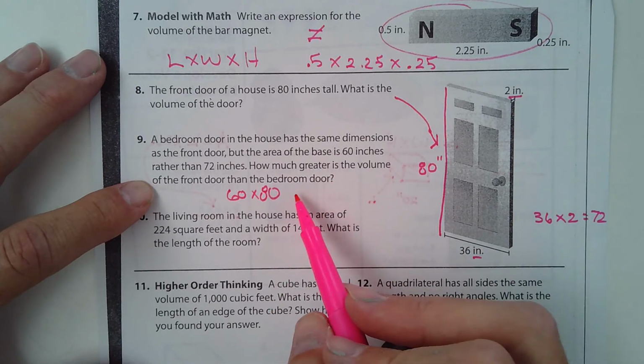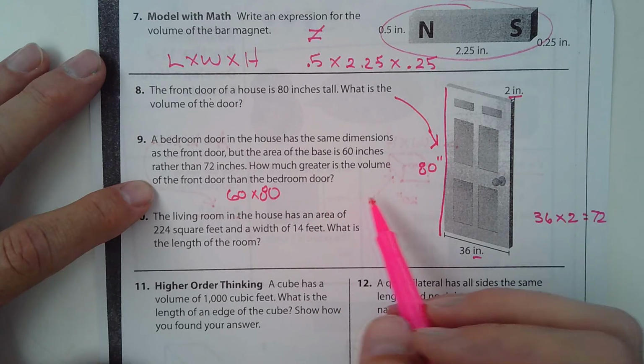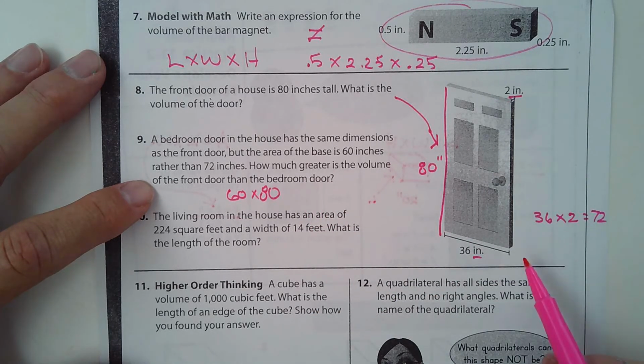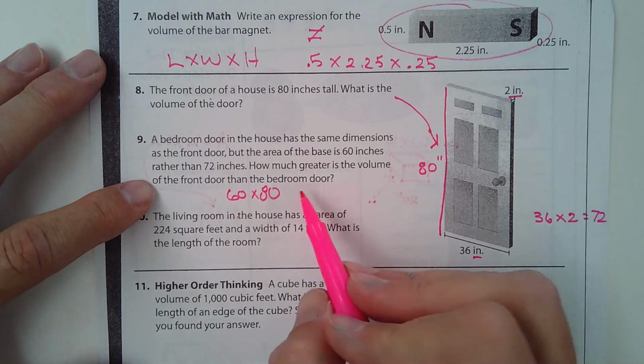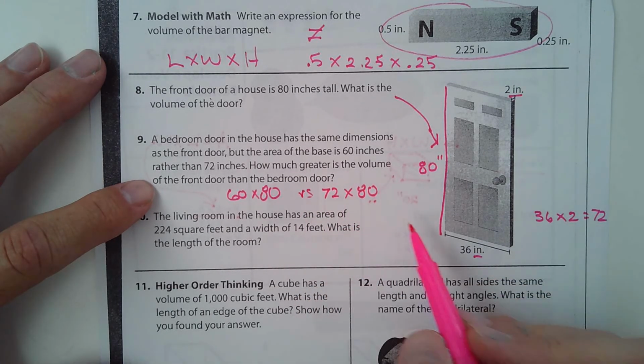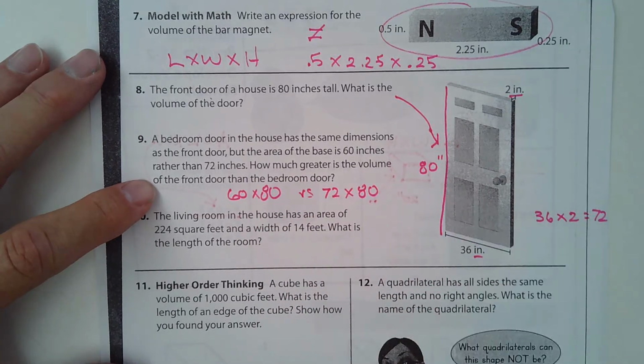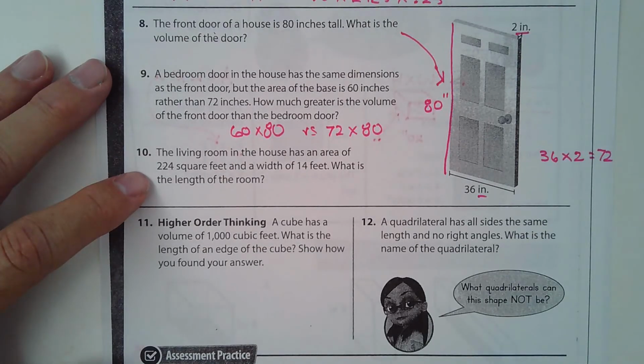Okay, number 8. The front door of a house is 80 inches tall. What's the volume of the door? I'm assuming they're talking about this door right here. So they're saying this is 80 inches. You should be able to figure out the volume of the door in inches.